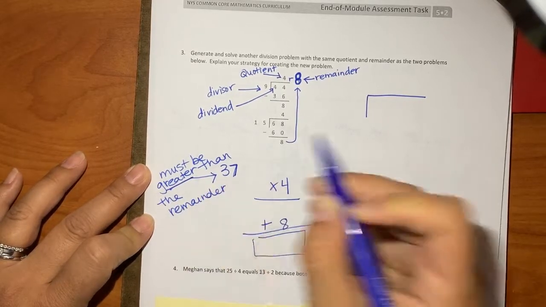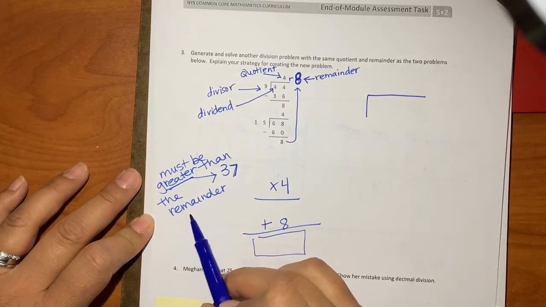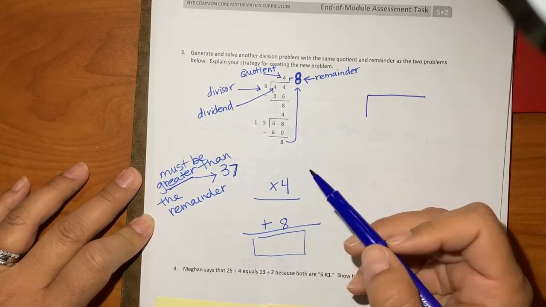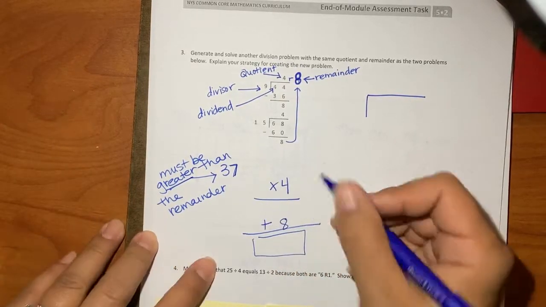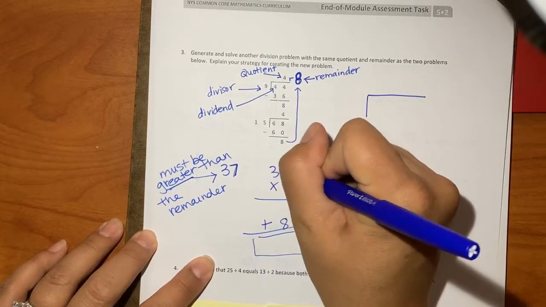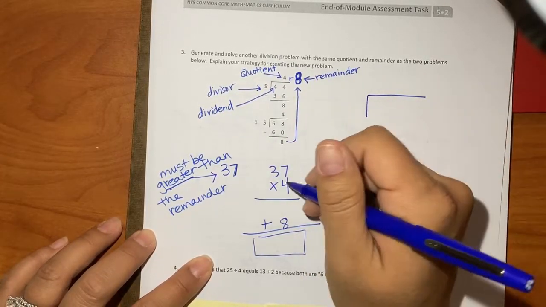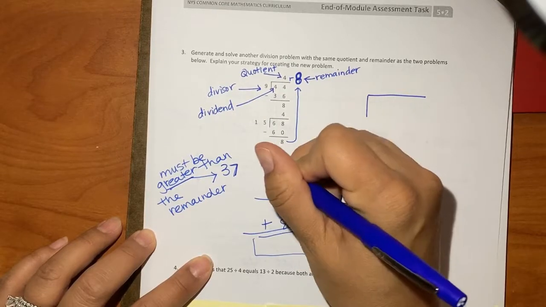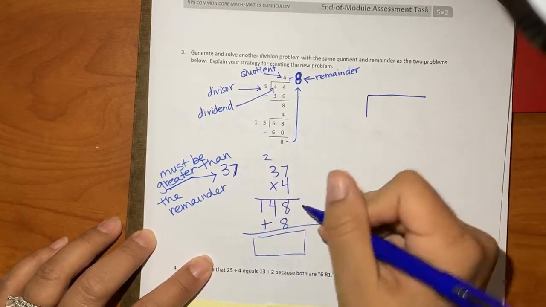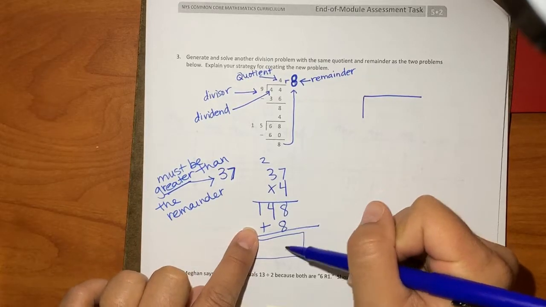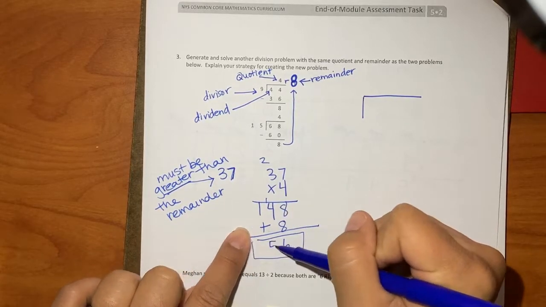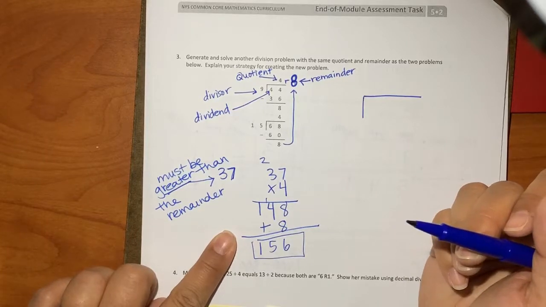Okay, so this number must be greater than the remainder, okay? If it's smaller, then it's not gonna work out, okay? So Zemo chose 37 times 4. 4 times 7 is 28, carry the 2, 14. Okay, so we have our 148. We're gonna add the remainder. 156, is that what you got?